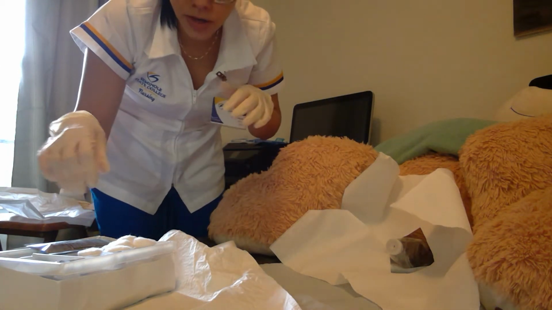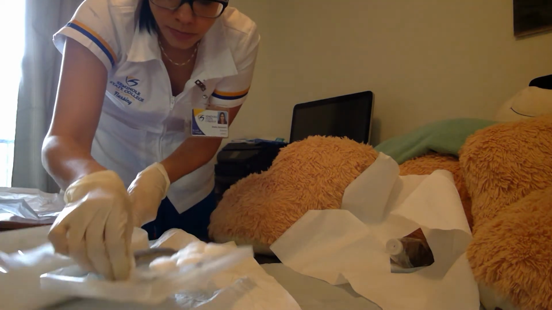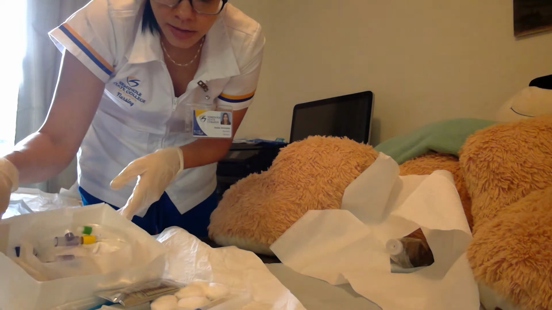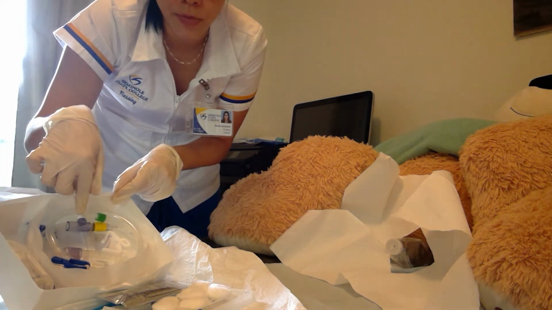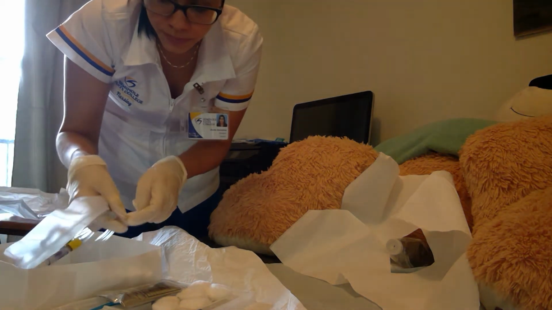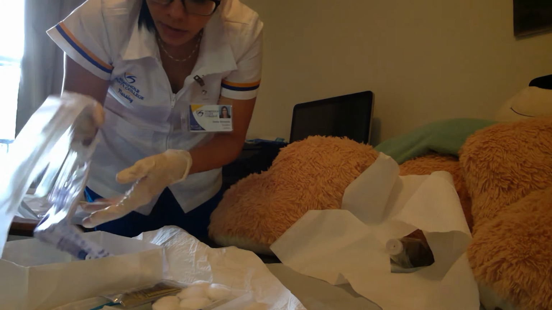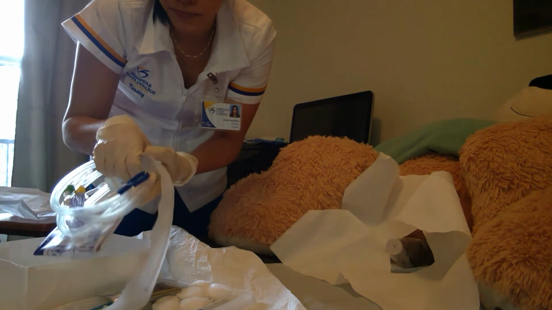Okay, so now I'm gonna open my tray here, and I just make sure that I have all my necessary equipment. I have my Foley bag right here, which I am going to make sure that it's clamped. I can touch it, I can open it, and it's closed and clamped.